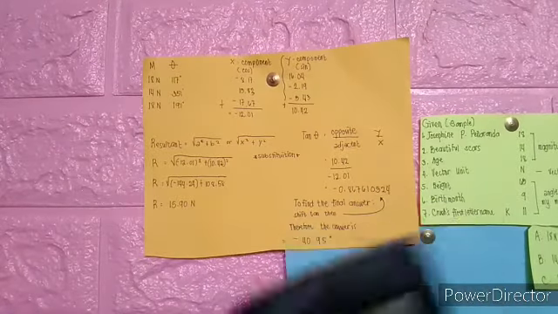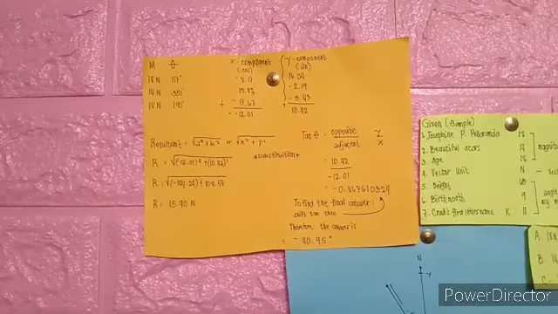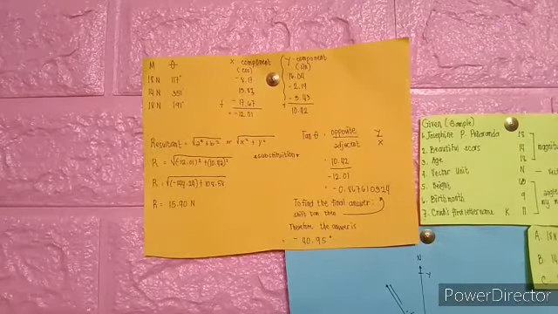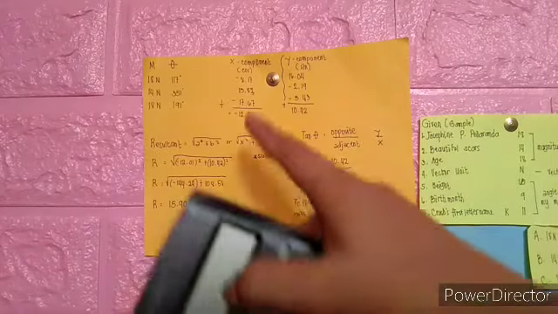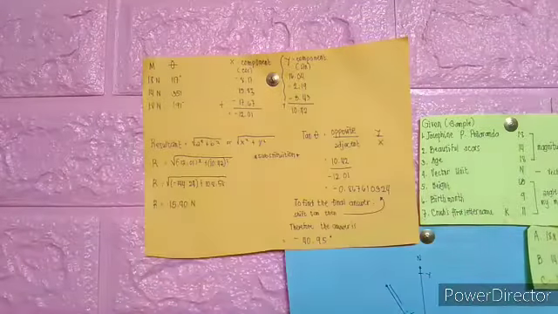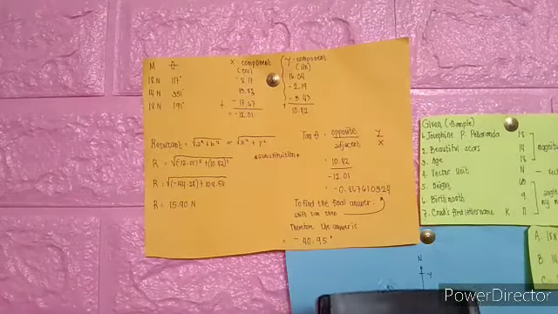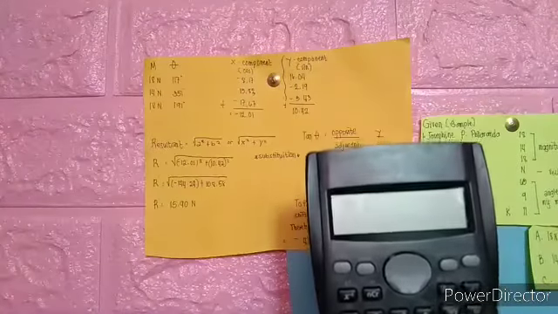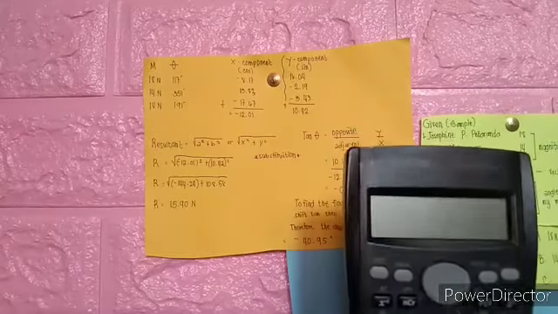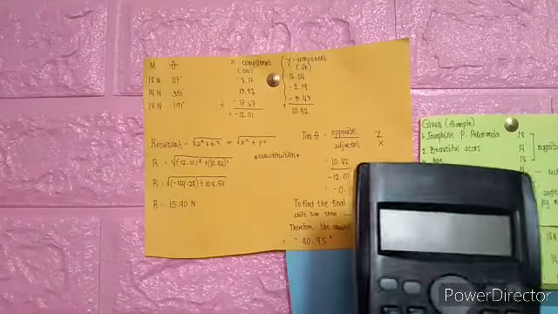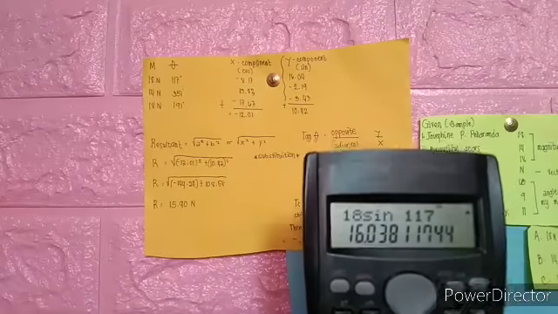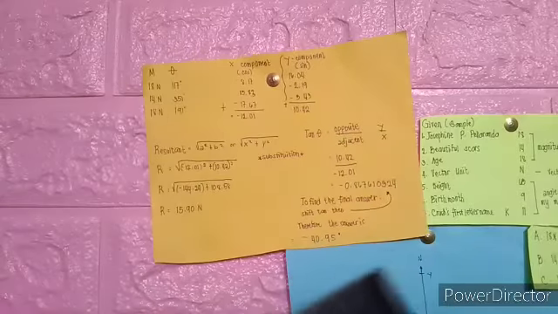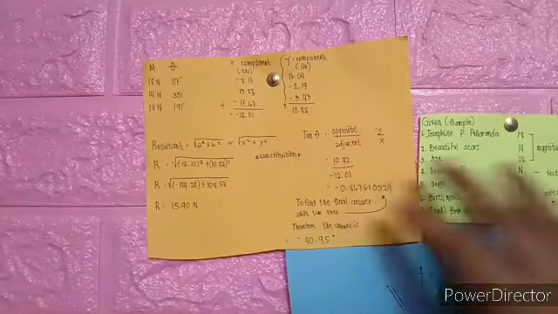In the y component, the only difference is that the x component uses cosine and the y component uses sine. It's the same solution, just cosine versus sine. For example, 18 N times sine of 117 is 16.03, because all these numerical values are rounded off to the second decimal place.